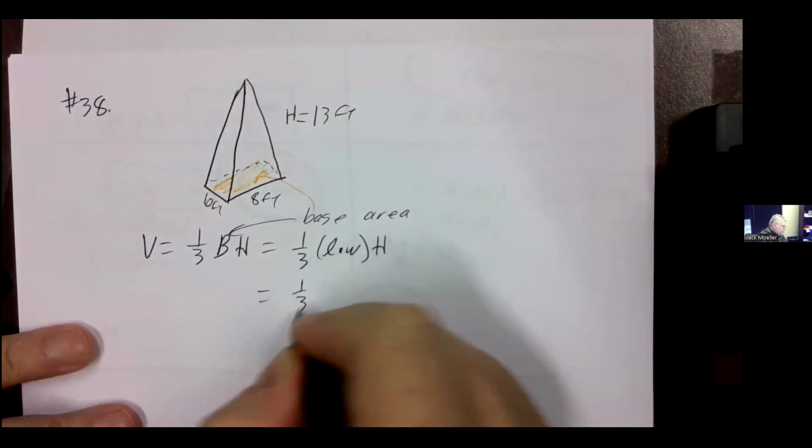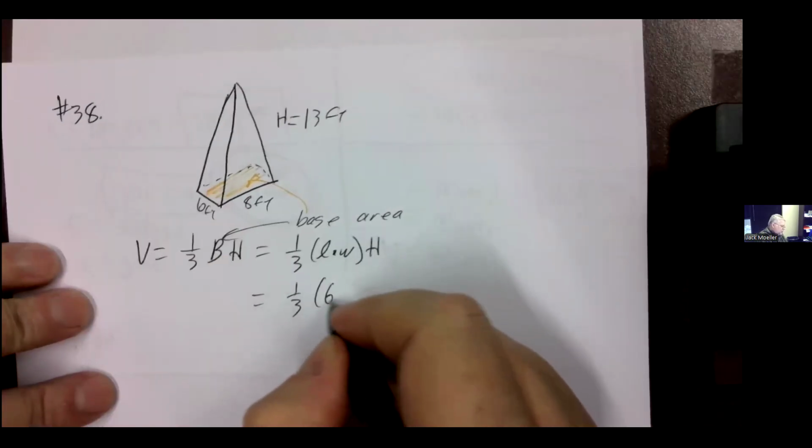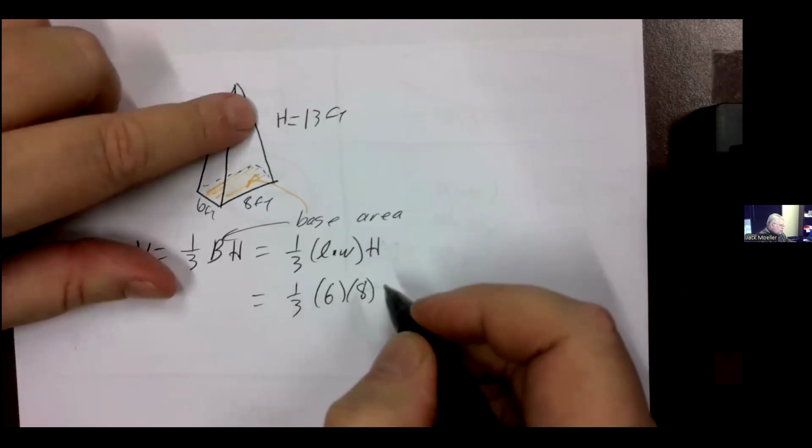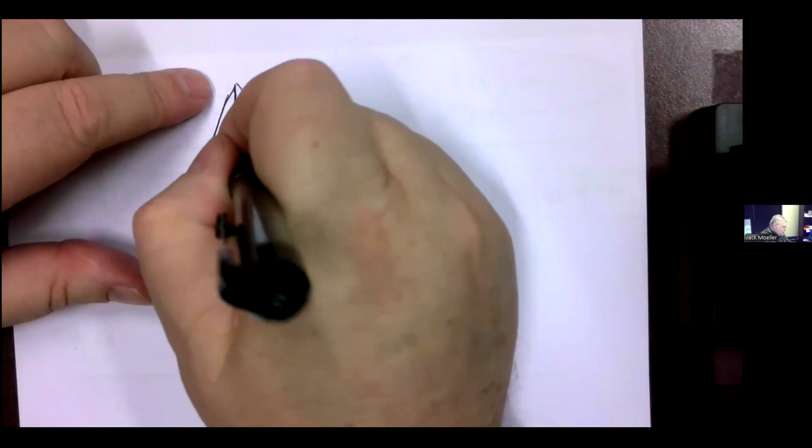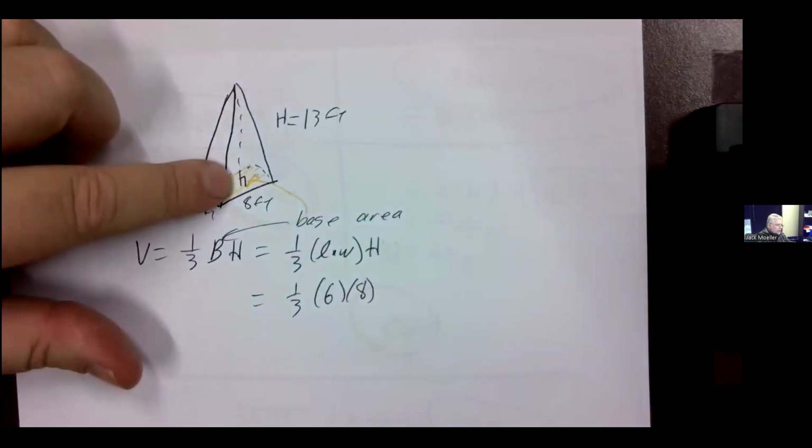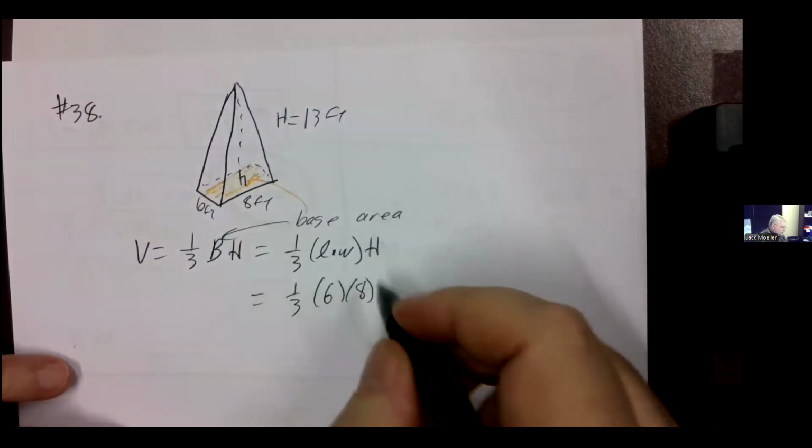So the base area is going to be length times width, and then the height. So now we can just do 1/3. Length times width is 6 times 8. They tell us the height. They could draw that like a perpendicular and drop it down, but they just tell us that the height is 13.